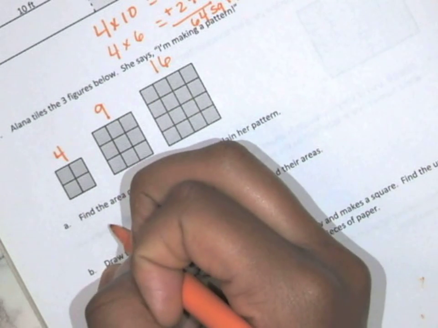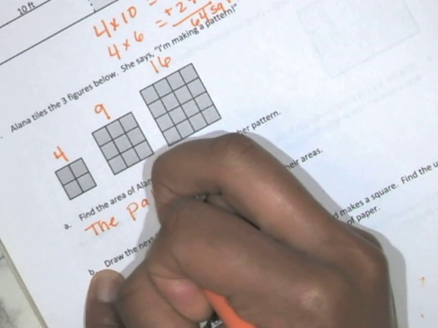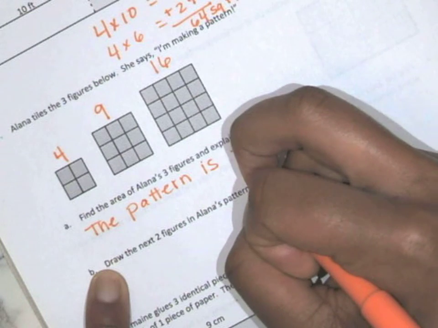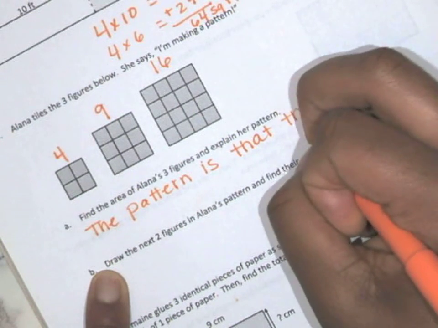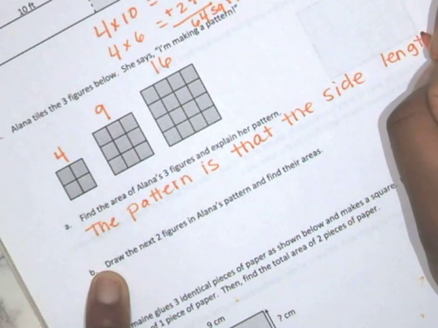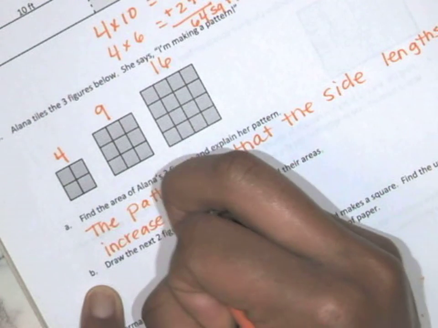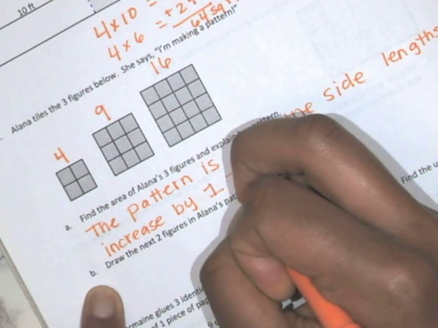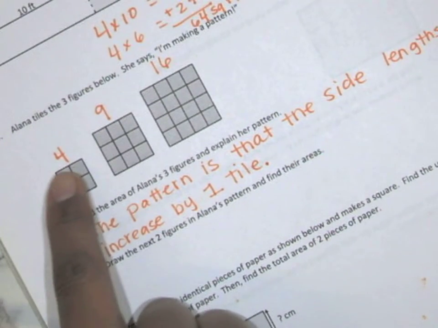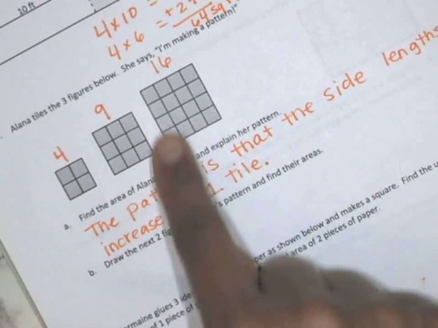Okay, so here we're going to write the pattern is that the side lengths increase, that means goes up, by 1 tile. The side lengths increase by 1 tile. Okay, so the length of each side increases by 1 tile.